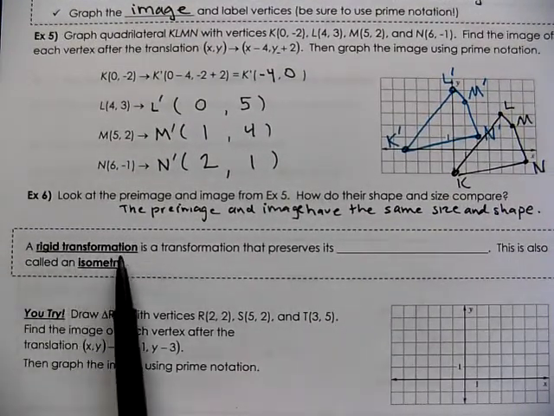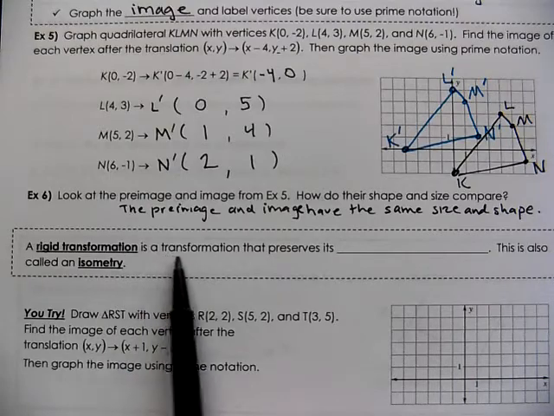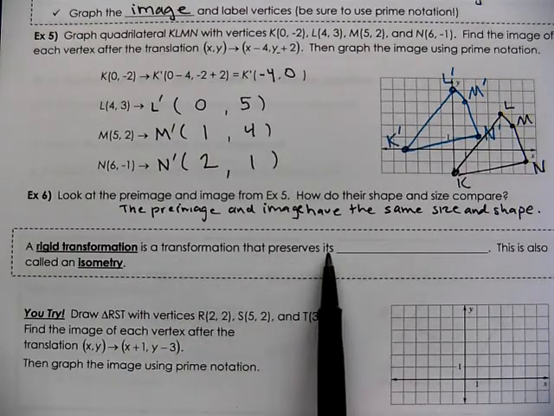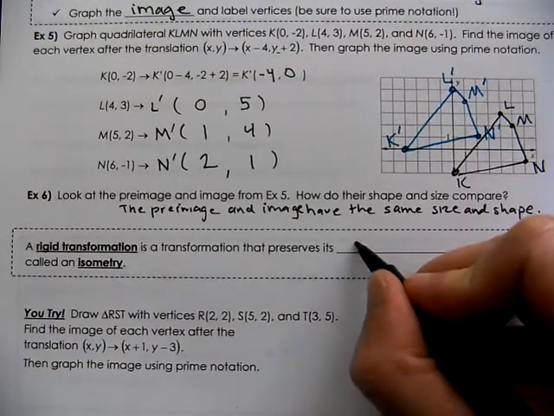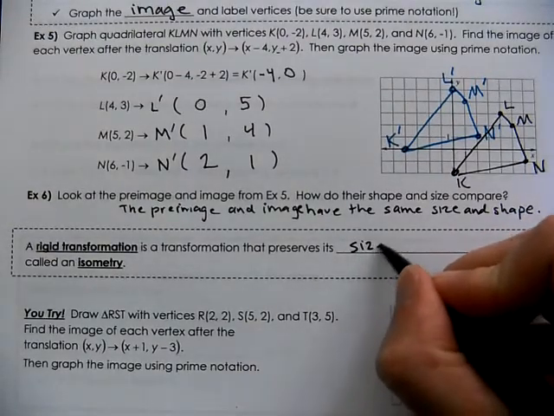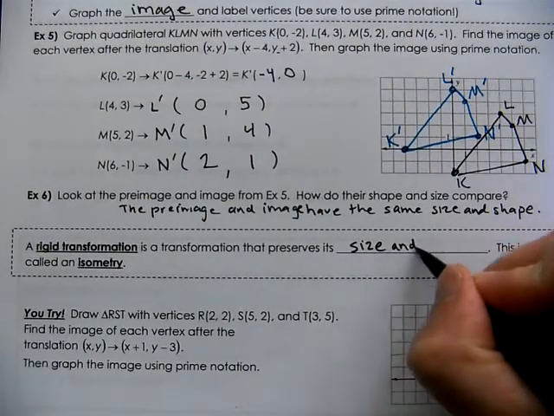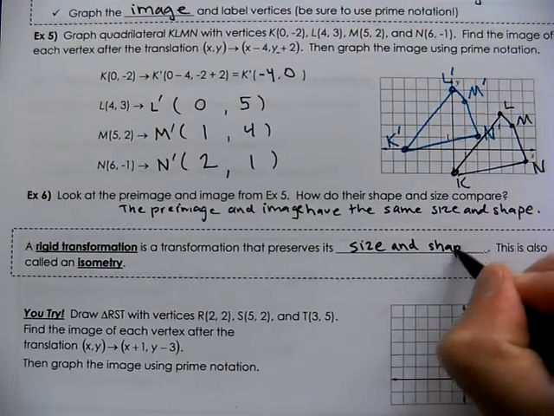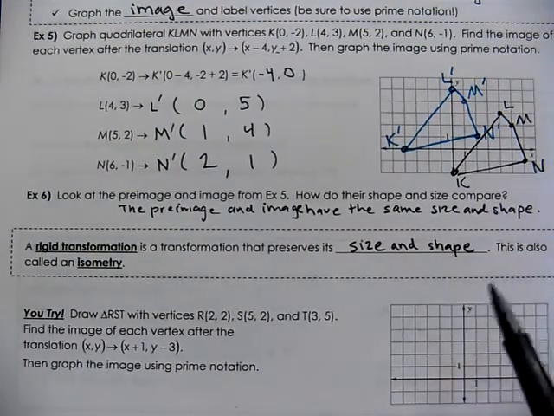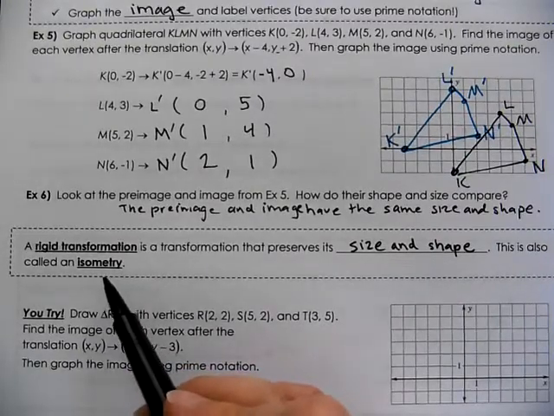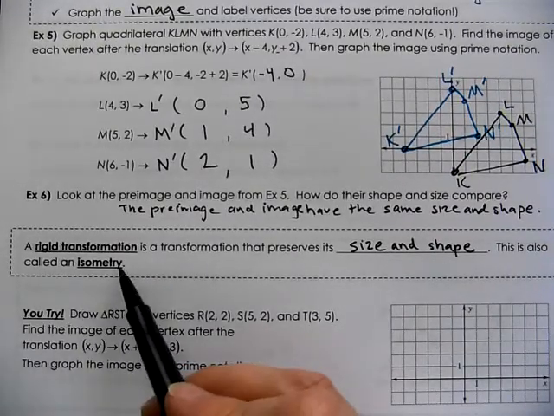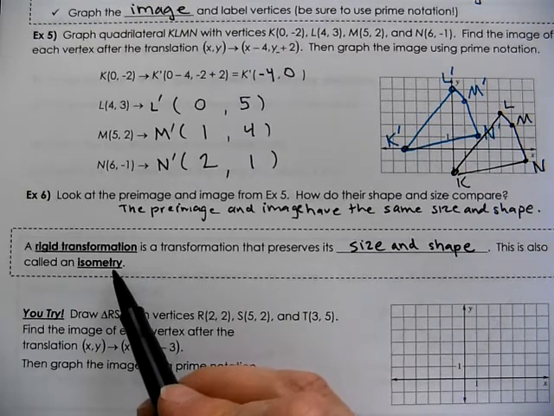A rigid transformation is a transformation that preserves, think of that as keeping the same, its size and shape. There's another word we use. This is also called an isometry. So if you are looking at problems from our book, you'll see the book describing it as an isometry.